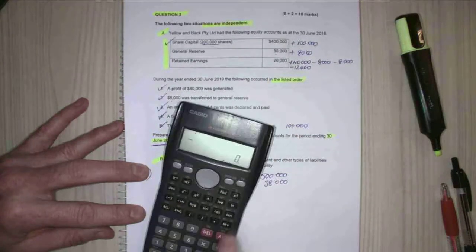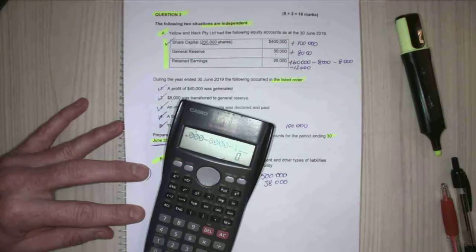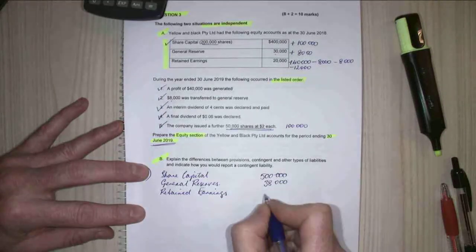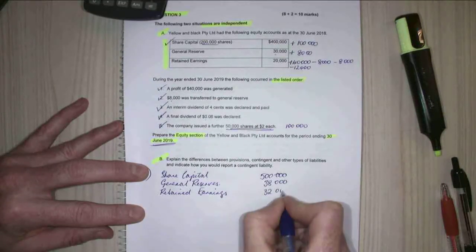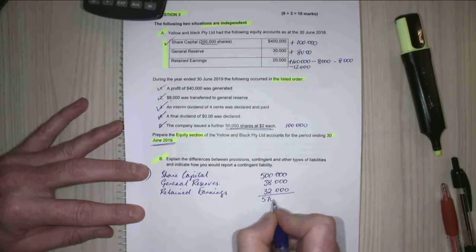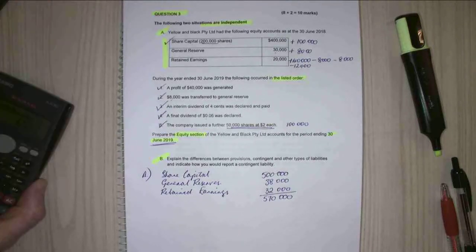So what do we got? We've got 20,000 plus 40,000 minus 8,000 and 8,000 again minus 12,000. That gives me $32,000. So that makes 570 as my equity.